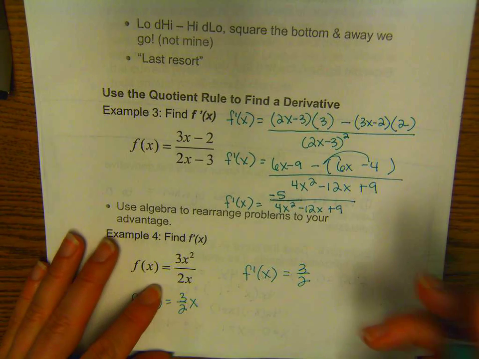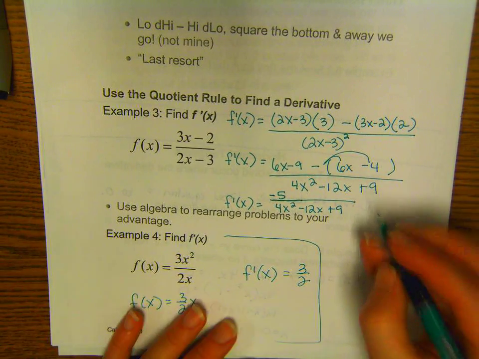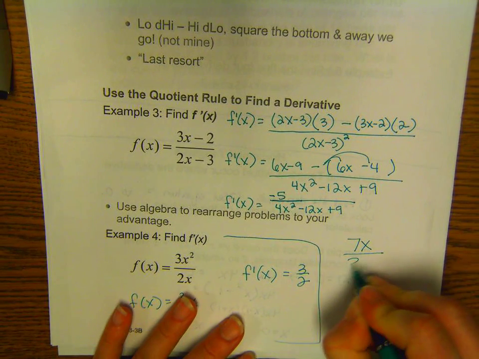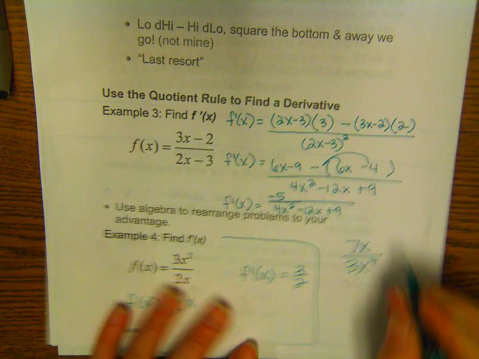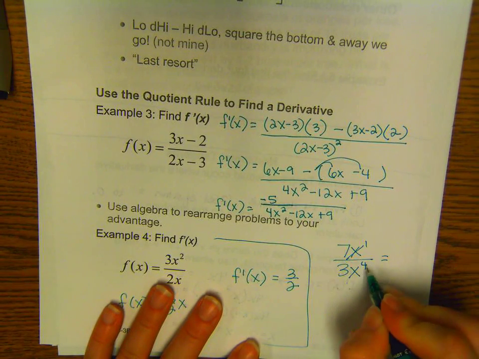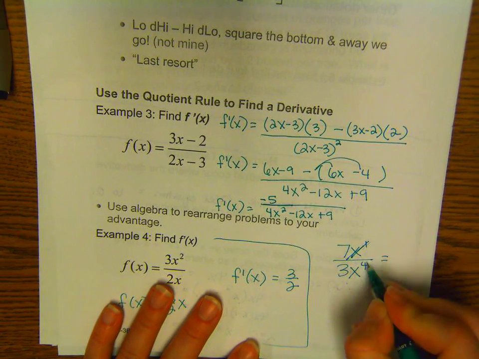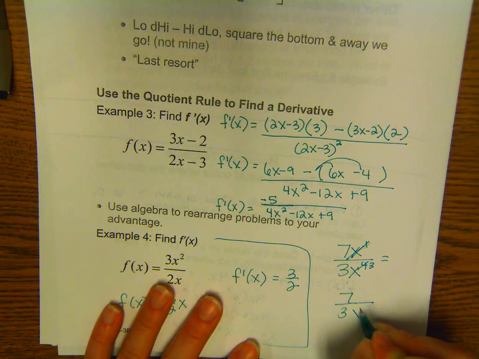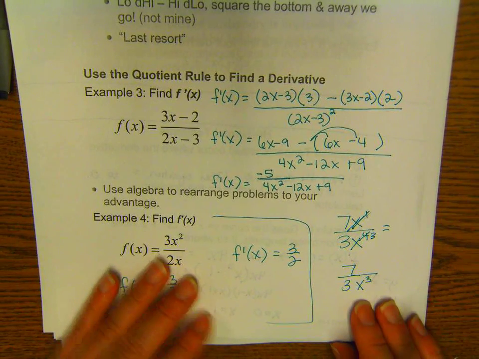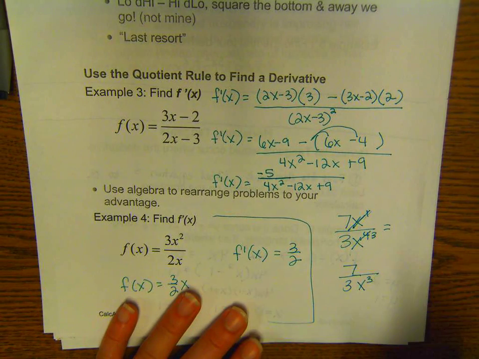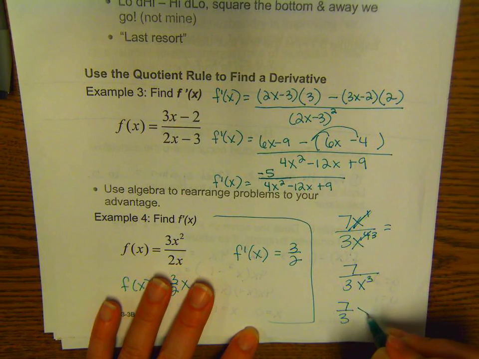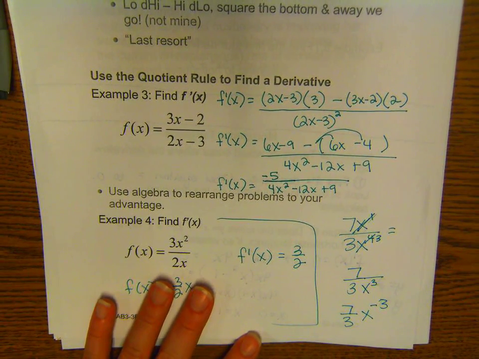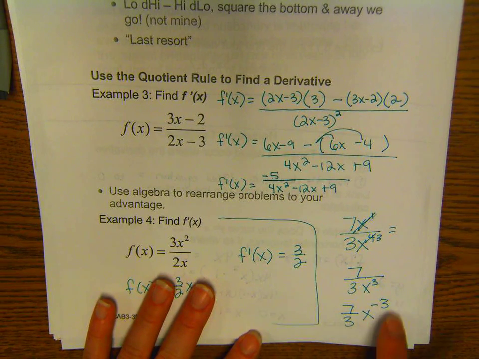Like if I had 7x over 3x to the 4th, I could divide here. Okay. So this would be 7/3. The x cubed's on the bottom. We learned on Friday, how would we write x cubed? 7/3 x to the negative third, right? And then couldn't we do the derivative of that? So then we would do negative 3 times 7/3 x to the negative fourth, and go from there.